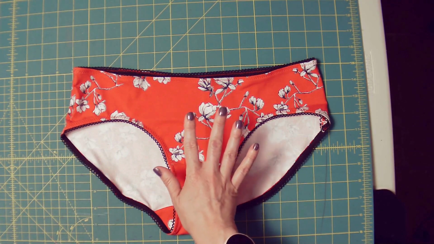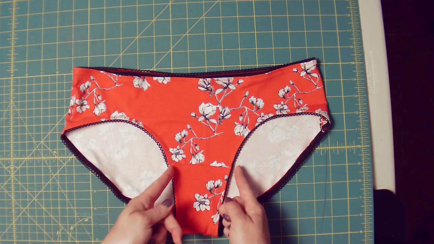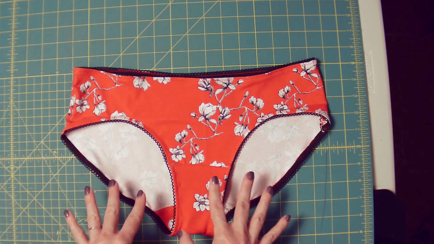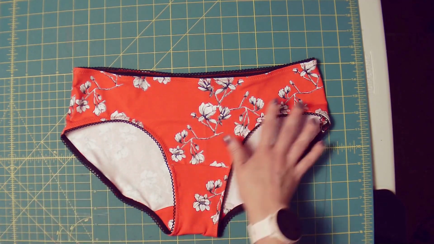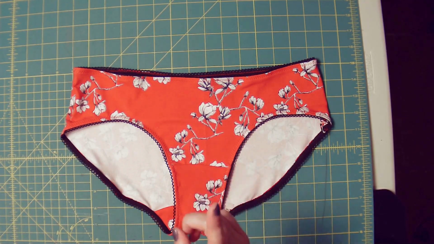If you were to take the original pattern made for fold-over elastic and add picot elastic to it, you would end up with a gusset that is much narrower, and you would lose some of your bum coverage, and this would definitely change the fit and probably make it uncomfortable. So we will need to add some elastic allowance to the pattern pieces. So let's take a look.